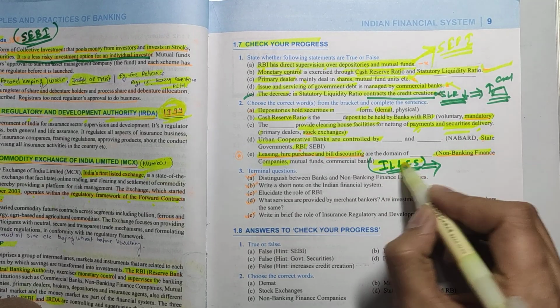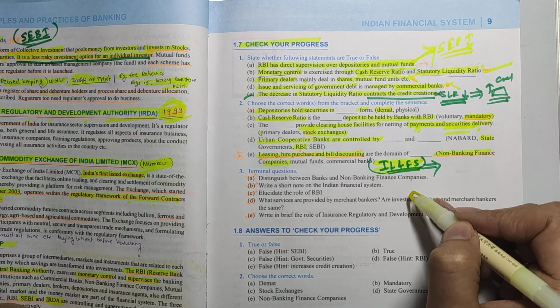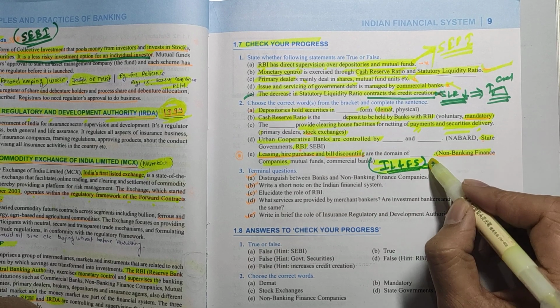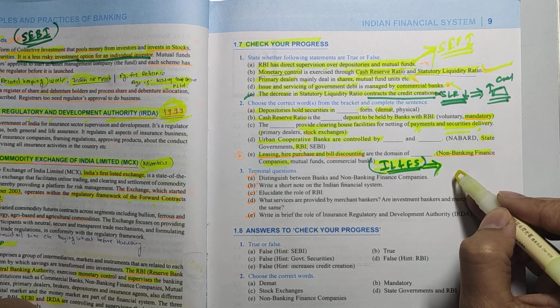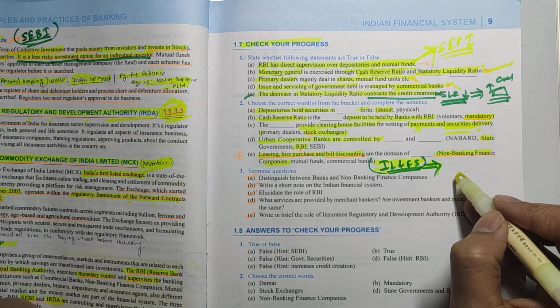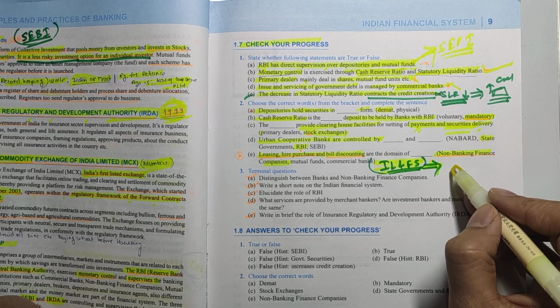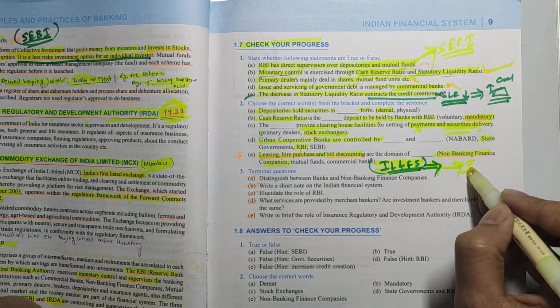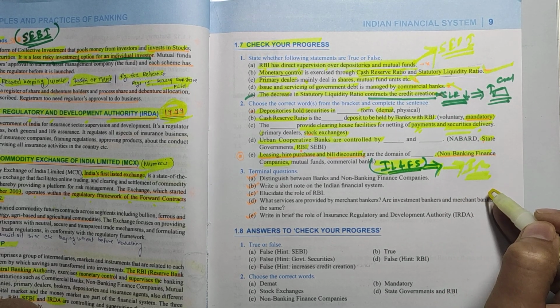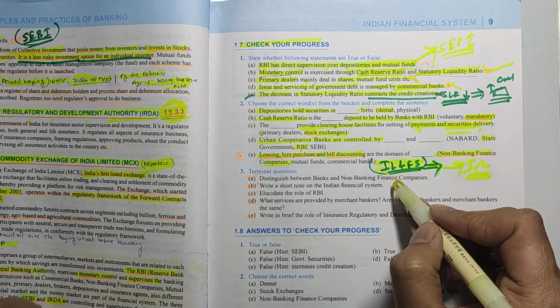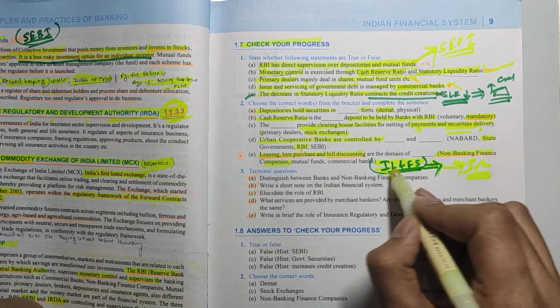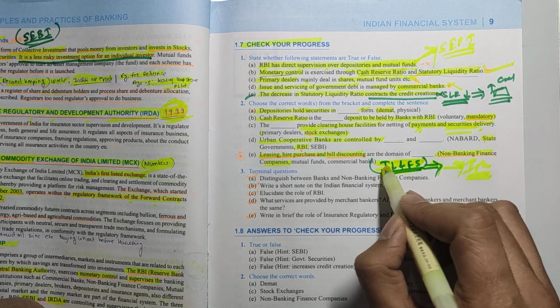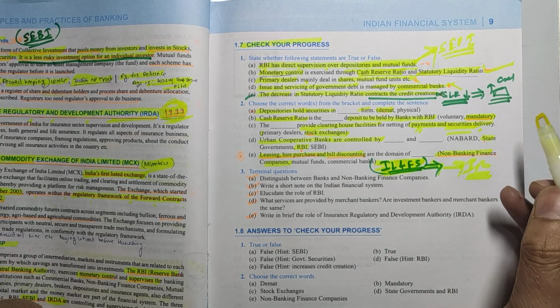See friends, NBFCs are borrowing money from the public through different bonds, and that is invested in infrastructure. So NBFCs are important to the development of the country. They are investing in all infrastructure, major investment. That's why the government intervened and saved IL and FS, the biggest NBFC in India.